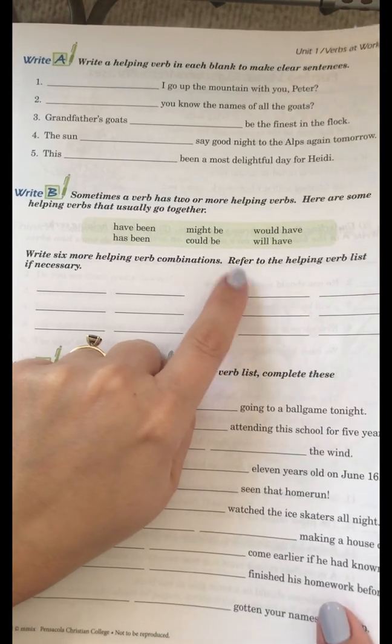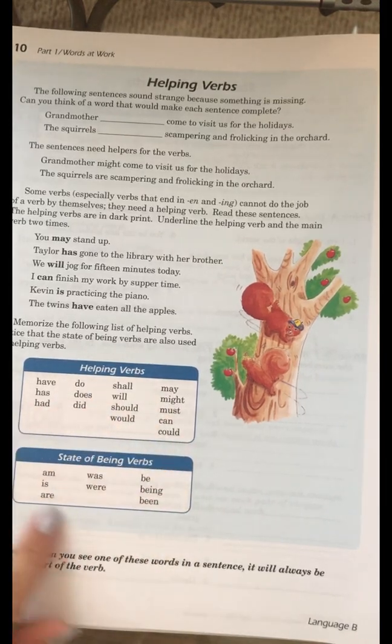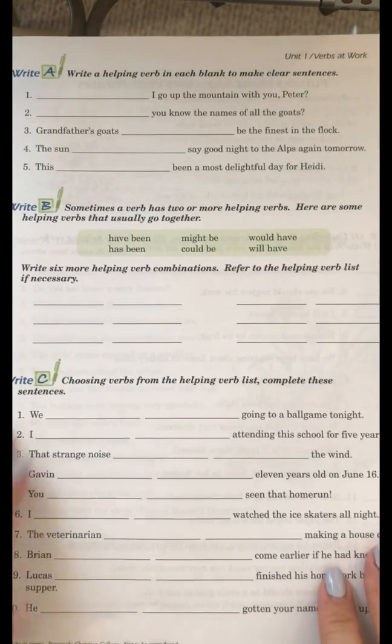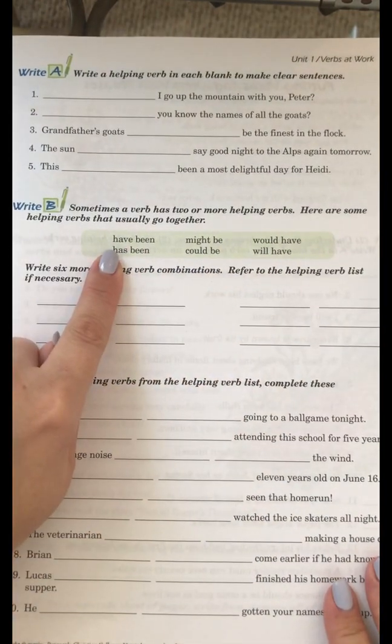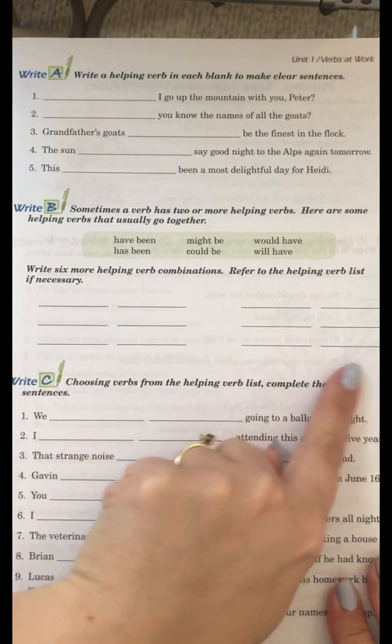So remember, we just talked about referring to our list. So you can look here and here. Just choose different combinations and then write them here.